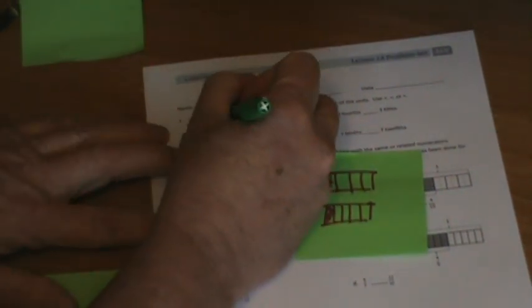Now I know those aren't perfectly to scale, but we can clearly see that you would rather have 1/4 than 1/5 if it was something you wanted, like brownies. So we could say that 1/4 is larger than 1/5. Let's take a look at the next one.